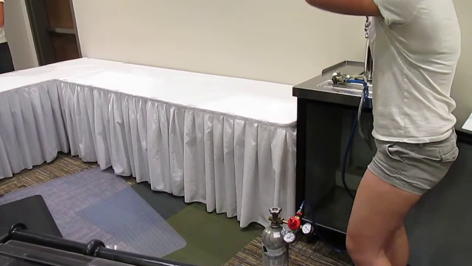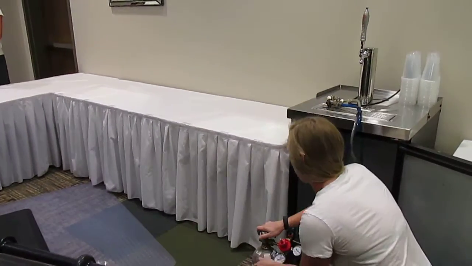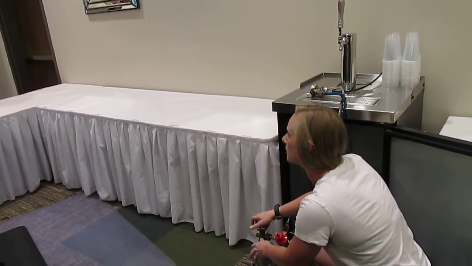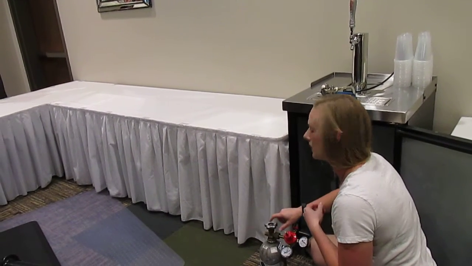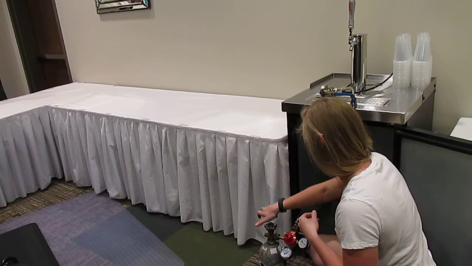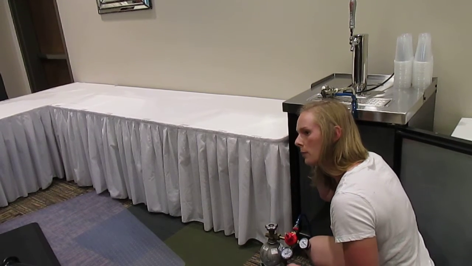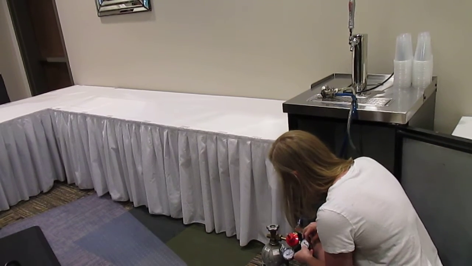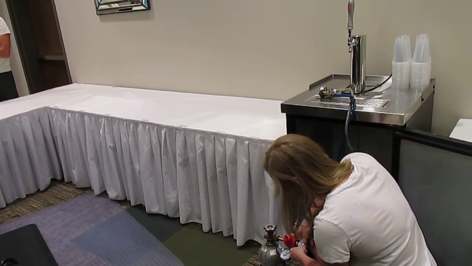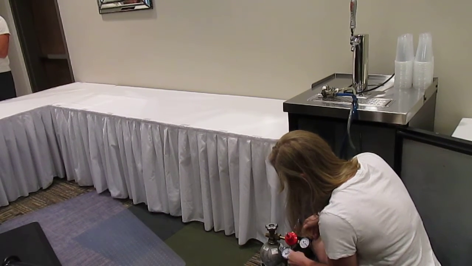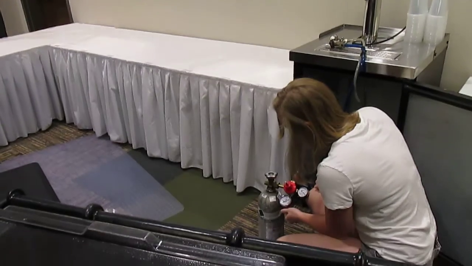Next step that we're looking at is we're going to open our CO2 tank, and I'm not actually going to physically do this for you tonight because we don't have a keg to connect it to, but you're going to take the top dial here and turn it so that it opens up, okay? These pressure gauges on the side here, it's a little bit bent, but these are going to dictate how much pressure is going into your keg.